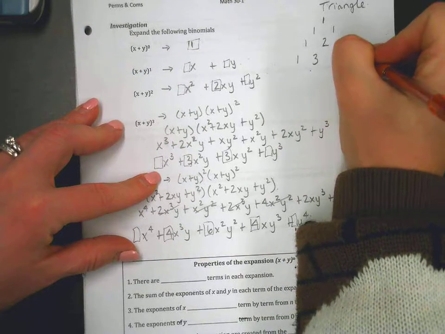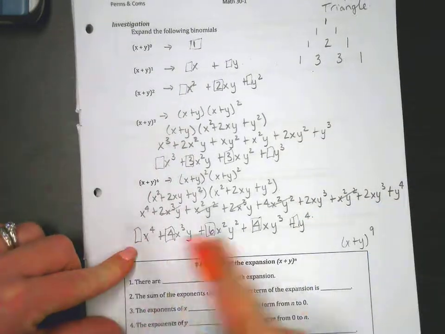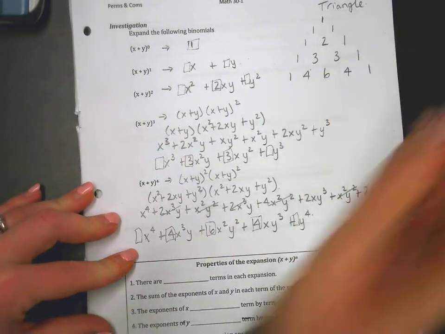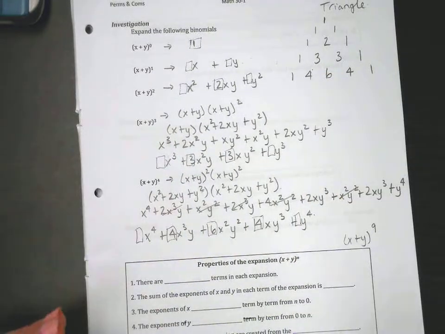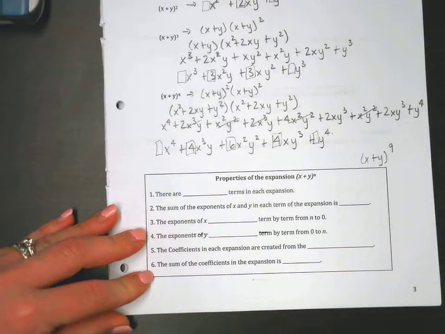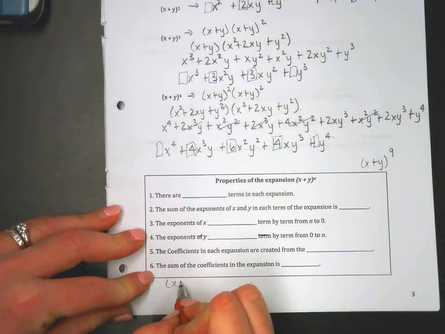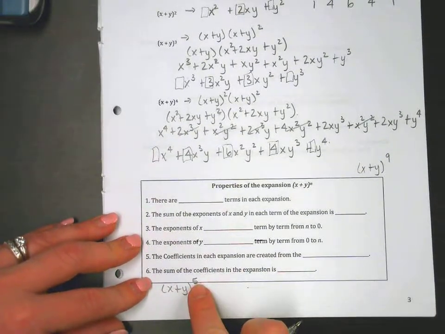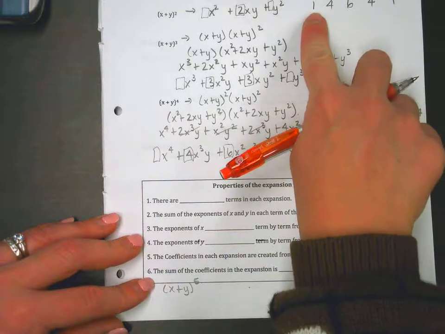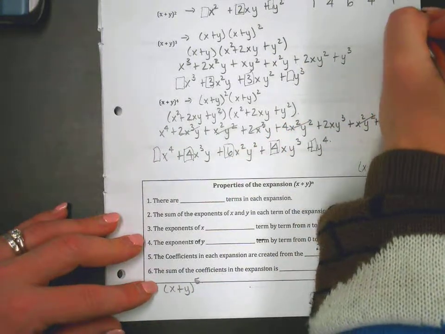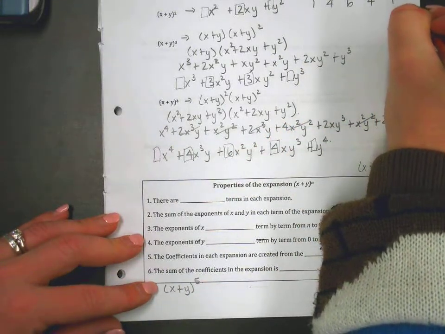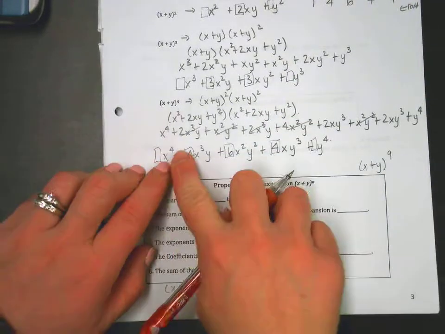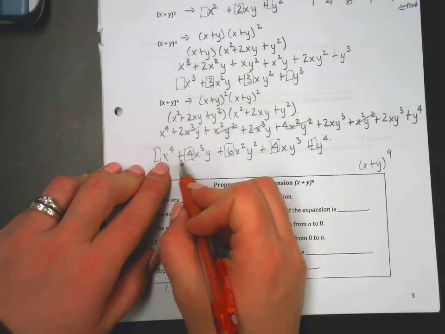Okay? And so if I wanted, let's go way down here, (x + y) to the power of 5. Well, for the power of 5, the coefficients would be my 6th row of my Pascal's triangle. So my coefficients would start with a 1. And then the exponents on x start at the power of whatever it is and decrease by 1 each time.